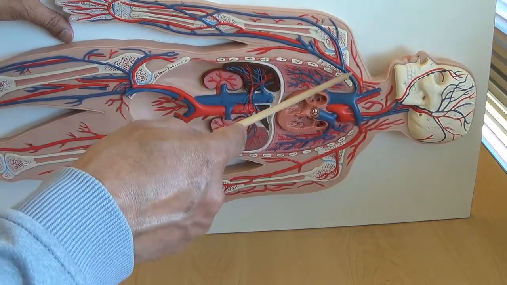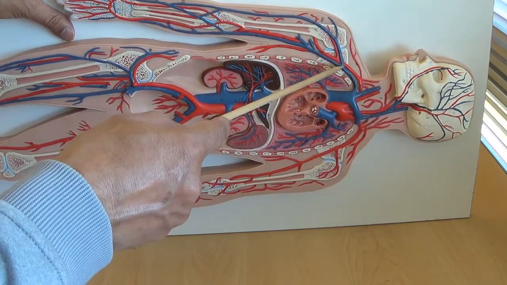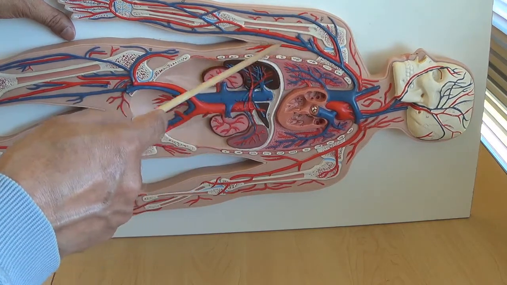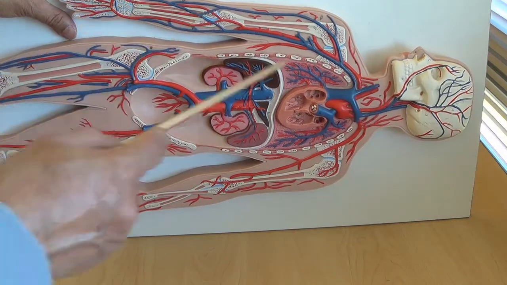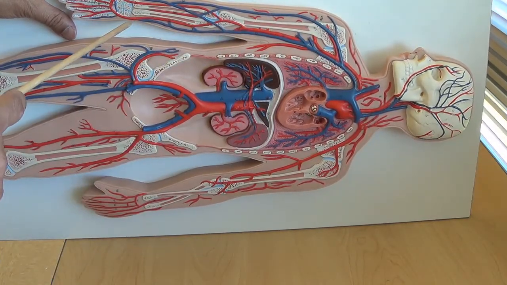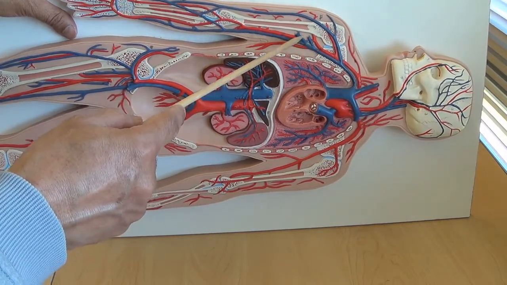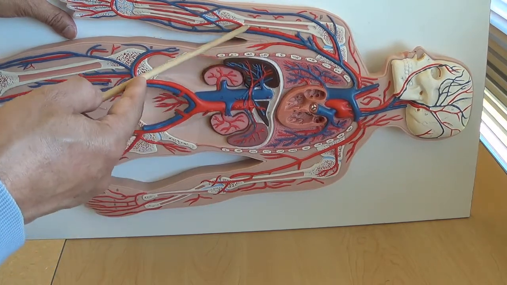This one also goes to the forearm, and this is called basilic. So from the axillary, subclavian becomes axillary, and from axillary, two superficial veins arise. This one is the cephalic vein, and this is the basilic vein. Okay, and then axillary goes to the arm and becomes the brachial vein.